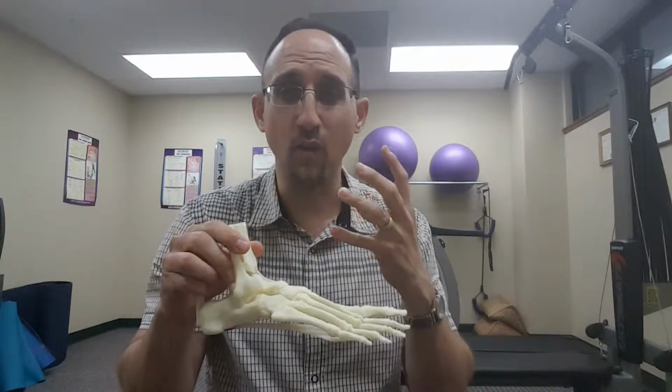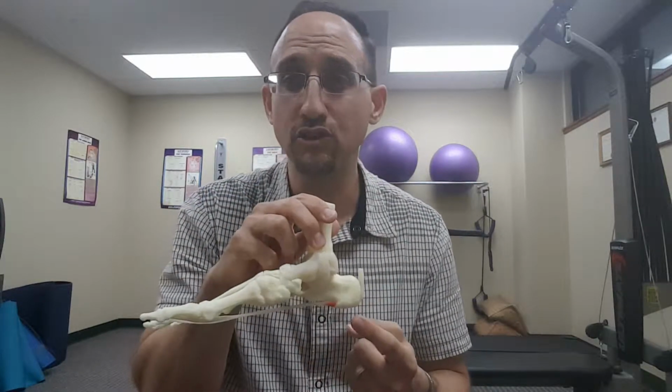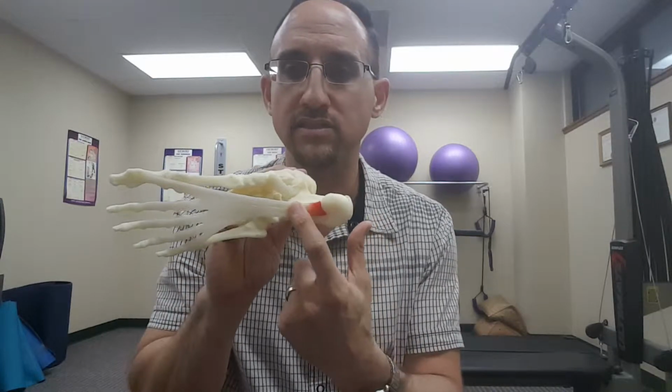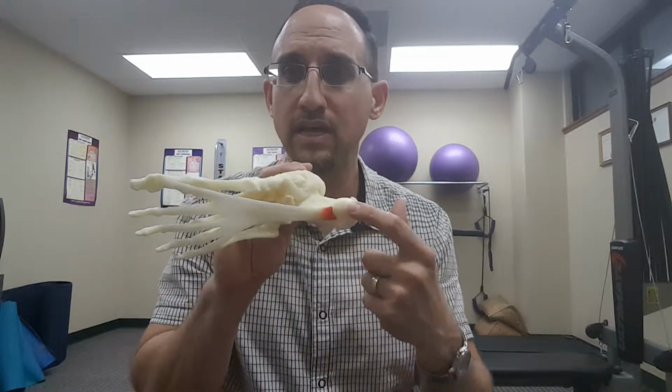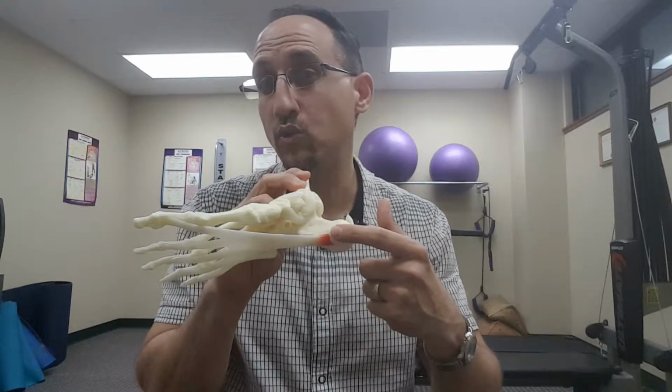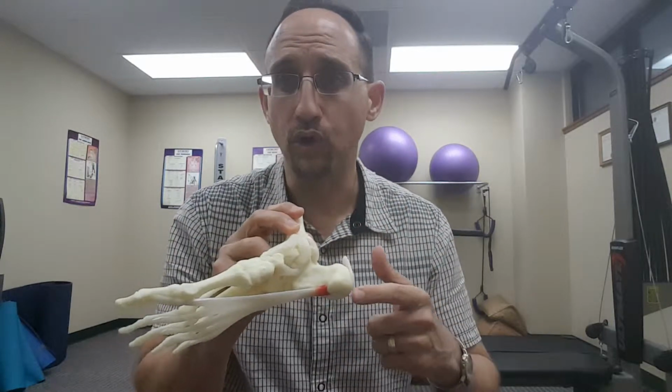Now, when the mechanics in the foot and the bones in the foot are not working correctly, potentially you can have a heel spur. In the fibrous tissue that I'm talking about, that's most commonly where the heel spur will grow.